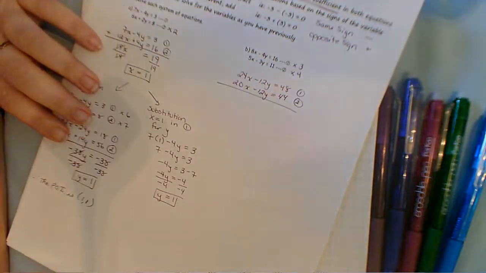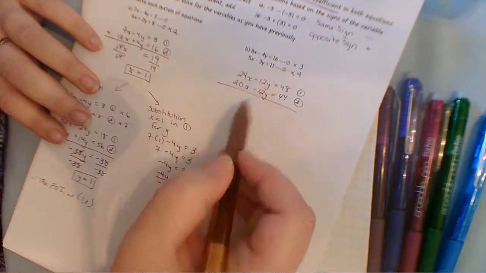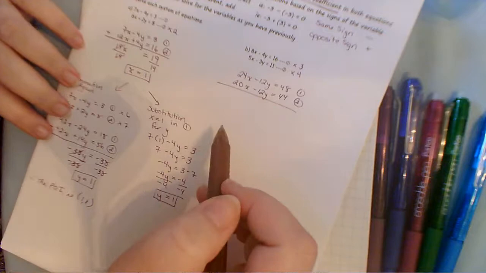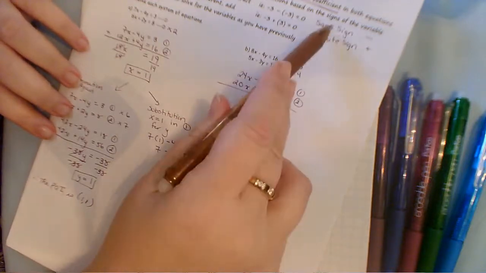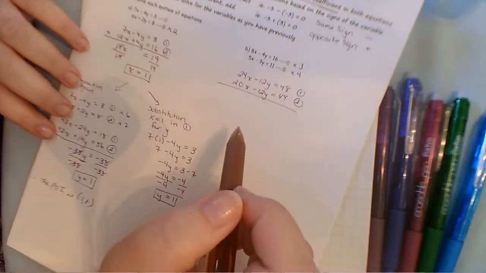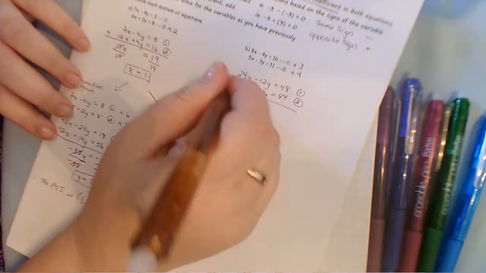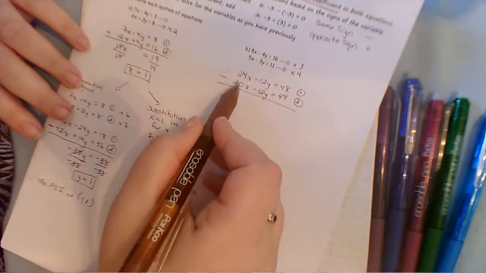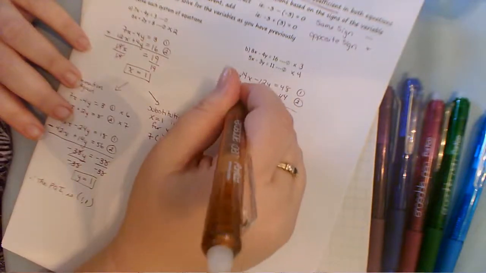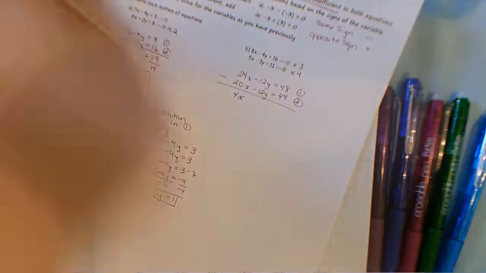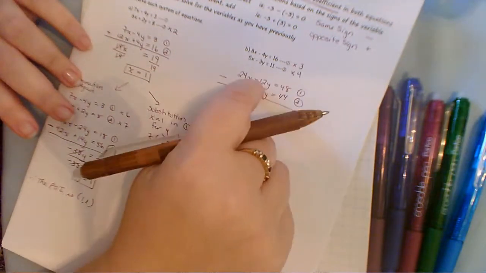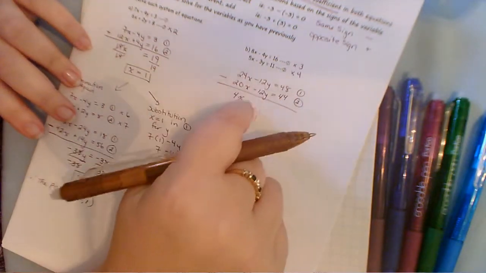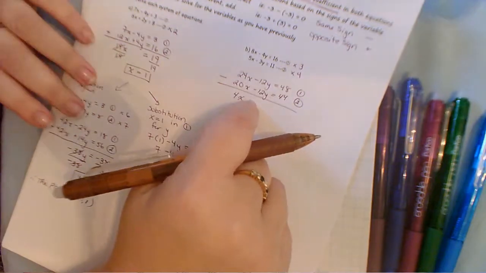Now your big decision: are you going to add or subtract these equations in order to get the y's to go away? Right now we have negative 12 in front of this y and negative 12 in front of that y. Negative and negative, same sign. In order to get the same signs to go away, we actually subtract the equations from each other, which means 24 minus 20 of the same thing gives me 4 of those things. Negative 12 take away negative 12 is negative 12 plus 12, which is 0 y's. I don't have to write those down.